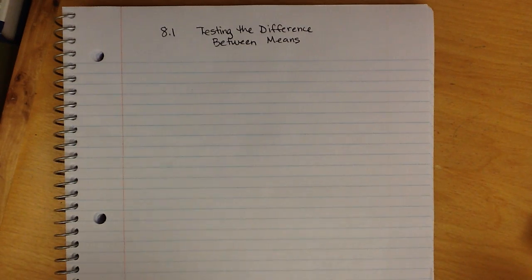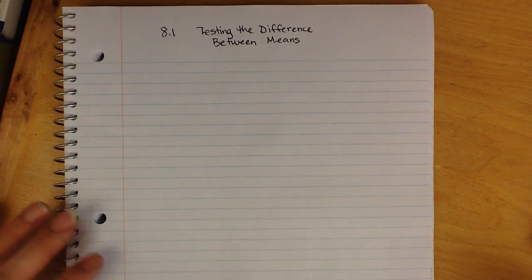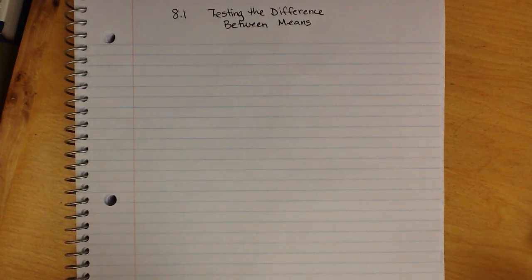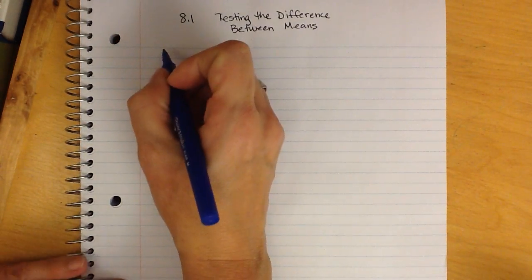In Chapter 8, what we're going to be working on is testing the difference between means when there's more than one sample. So in Chapter 7, we were testing hypotheses for the population mean, standard deviation, variance, and proportion, and in Chapter 8, we're going to be looking at the difference between the means of two different samples. So let's get a little bit of information going.